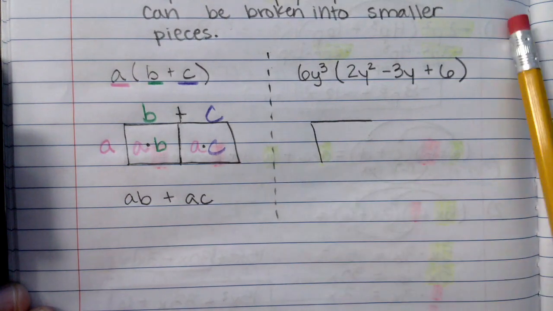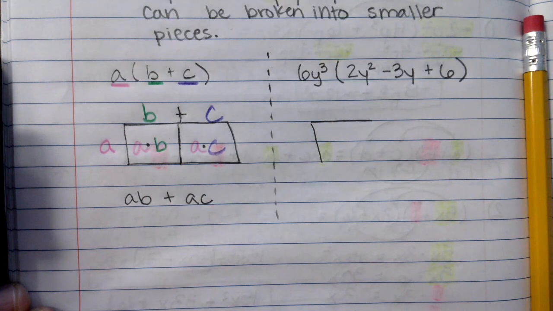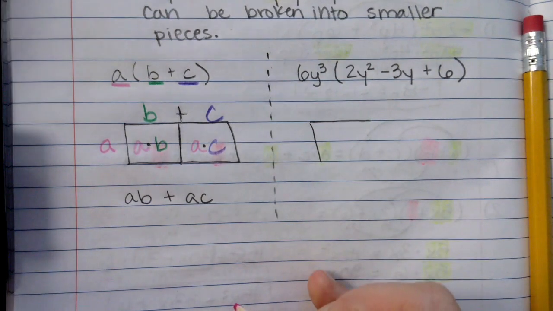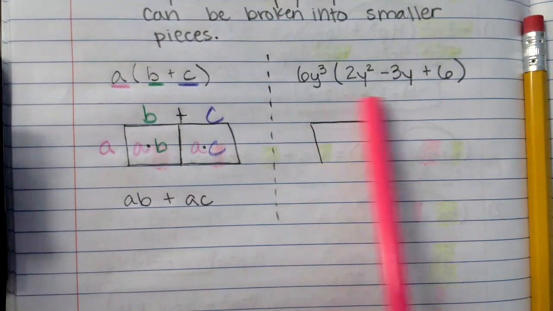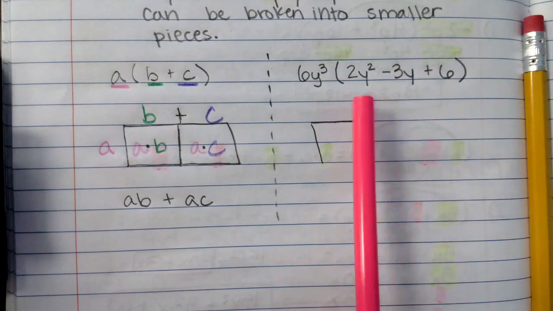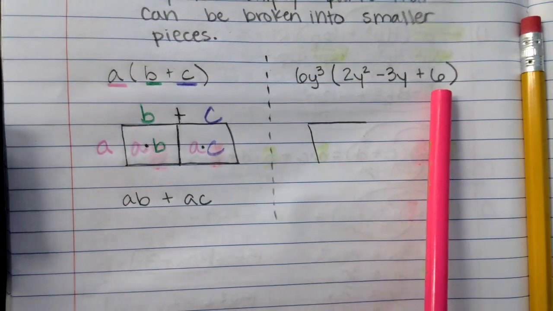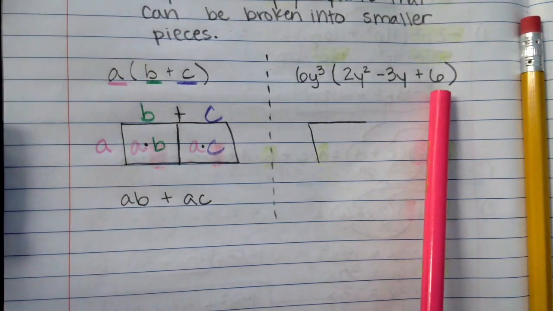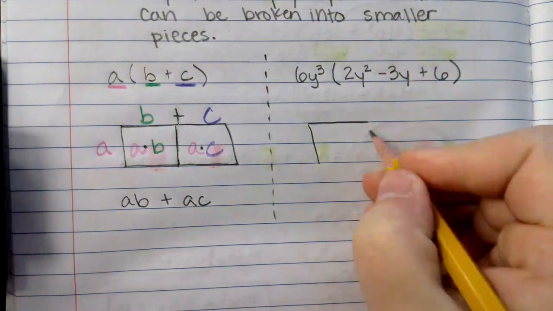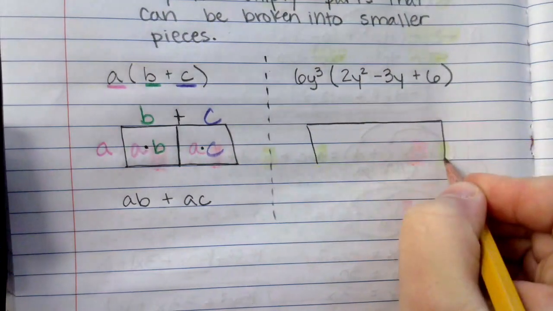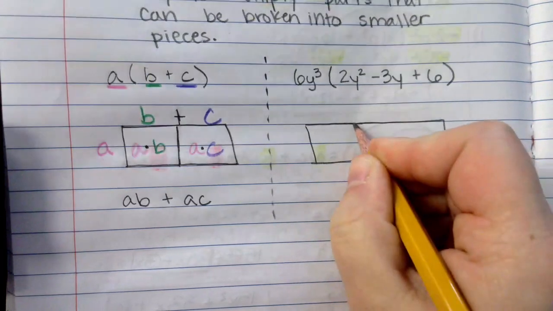How about inside the boxes? Trinomial. So how many boxes do you think we need when we set up our area model? We have 3 parts. So it's one box going across, and then 3 boxes going up and down.